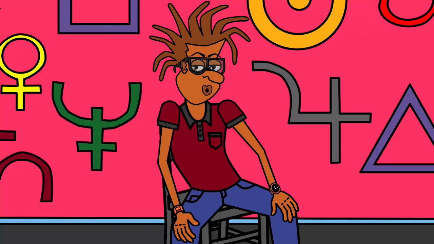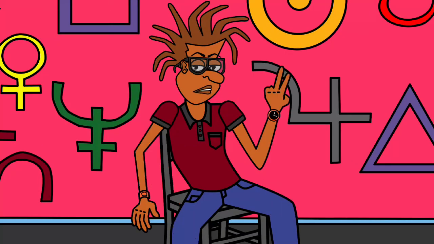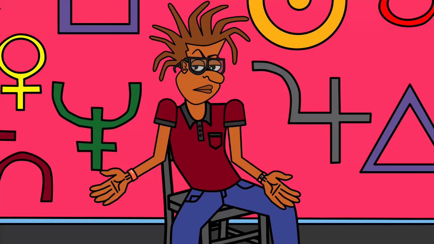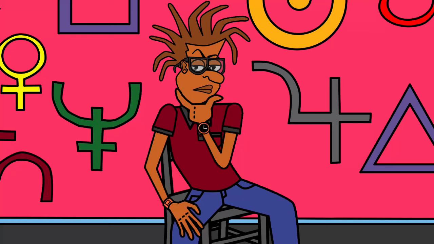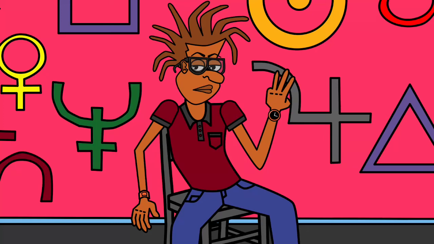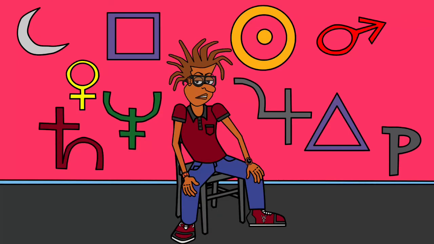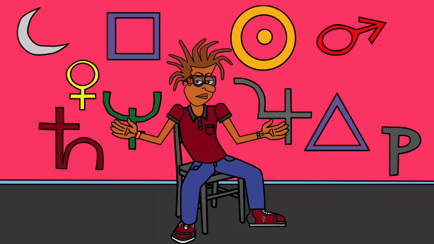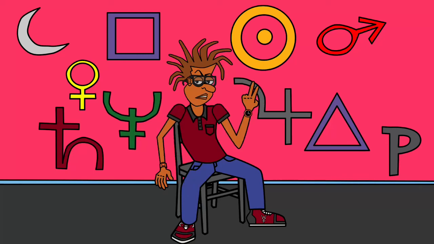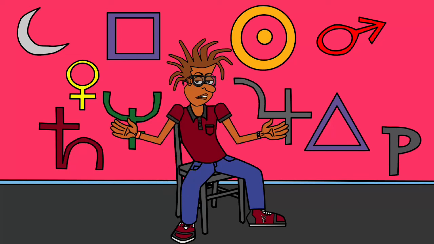The semi-square aspect is when two planets are 45 degrees apart from each other. This aspect creates energy similar to the square aspect but milder. This creates minor altercations, irritations, and conflicts within the self. The sesquiquadrate aspect is when two planets are 135 degrees apart from each other. This aspect also causes minor friction and inconveniences, but outside the self.